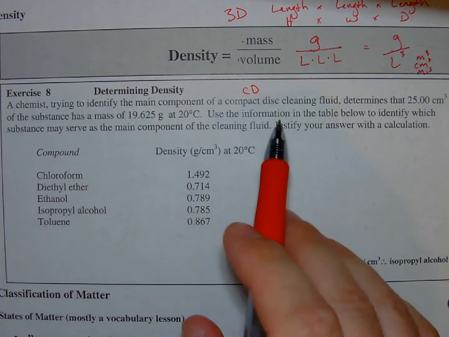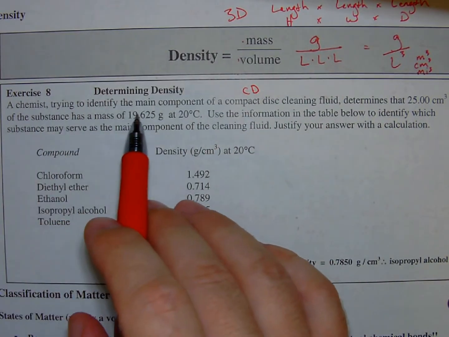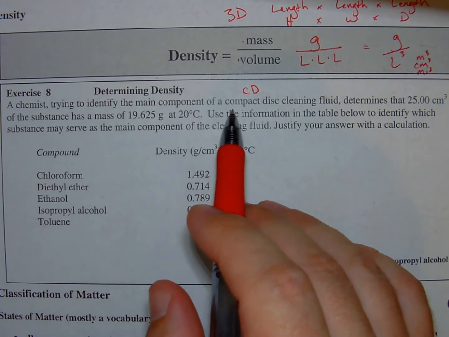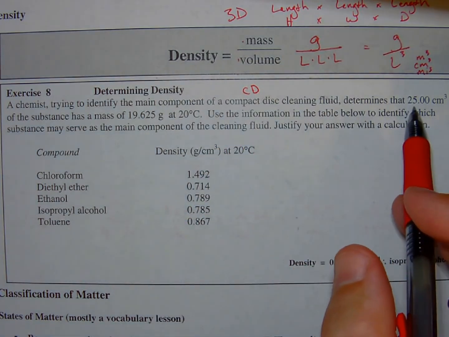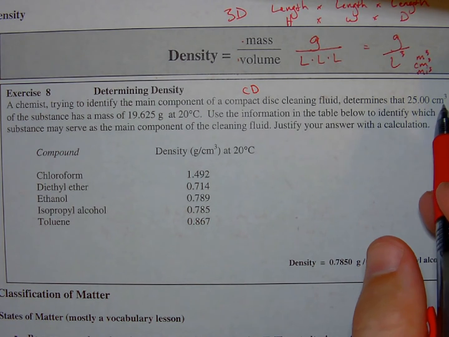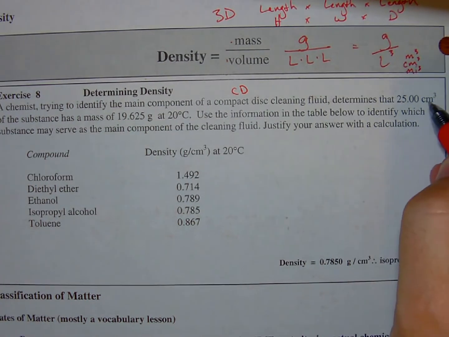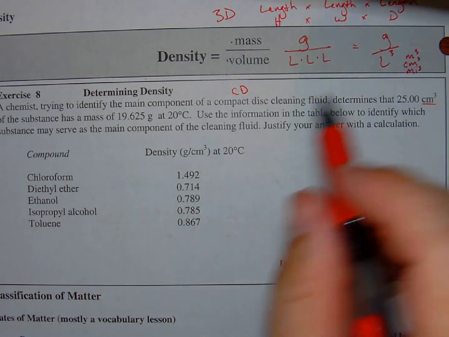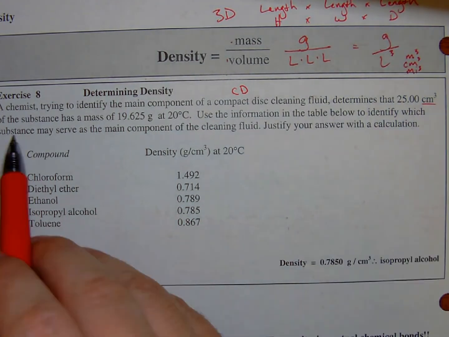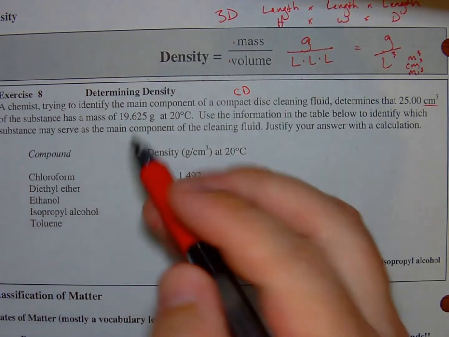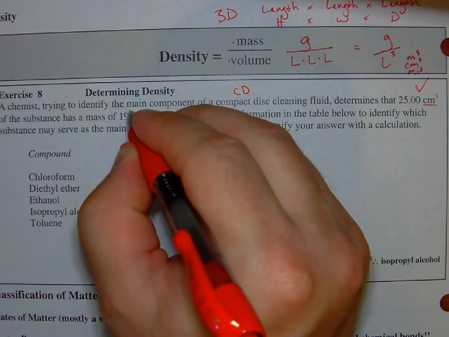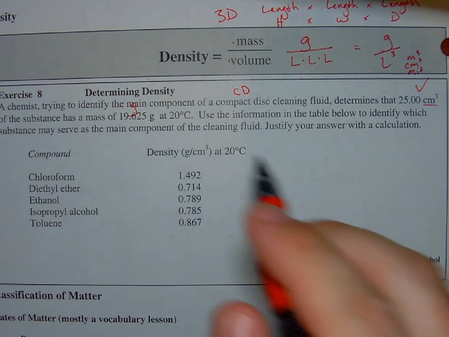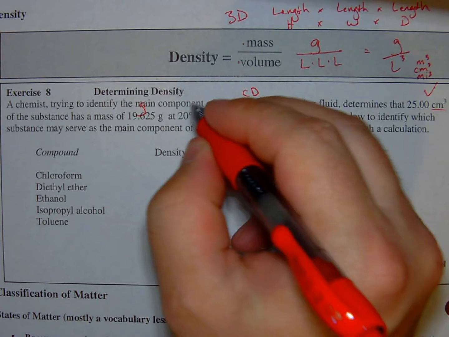That aside, the chemist is trying to identify the main component, the active ingredient, in a CD cleaning fluid. It determines that 25.00 centimeters cubed, see this 3 right here, that's in centimeters, is a length. There's 3 lengths, so that's a volume. That 25 cubic centimeters of a substance has a mass. Okay, so we have a volume right here. There's a volume. Here is a mass at 20 degrees Celsius.